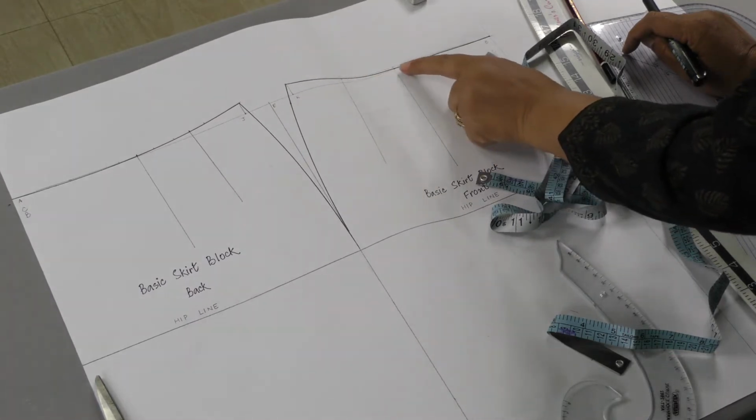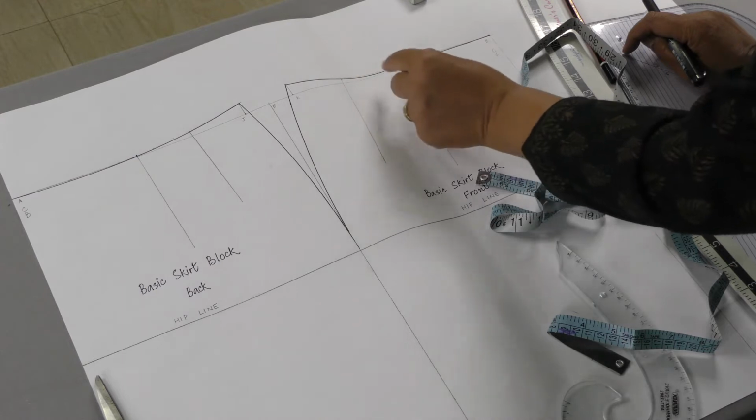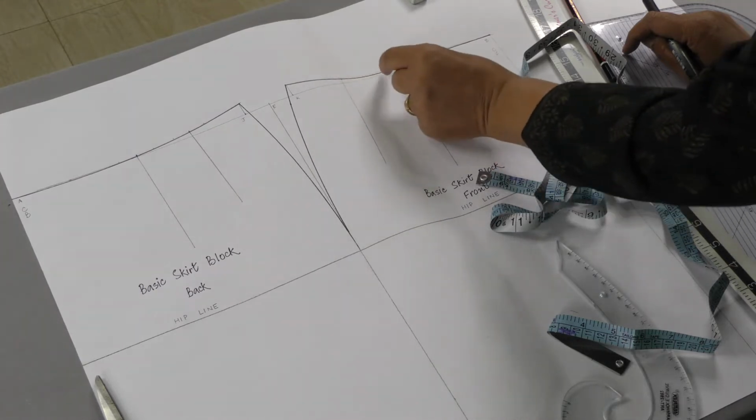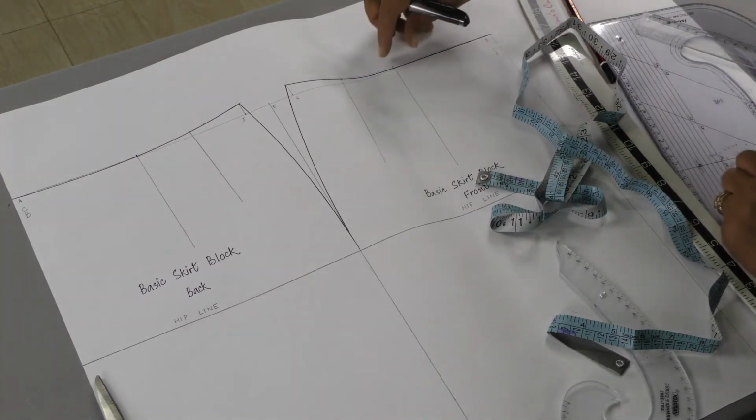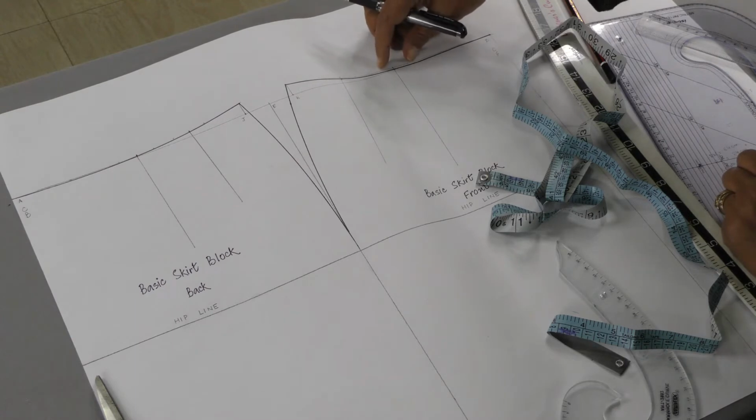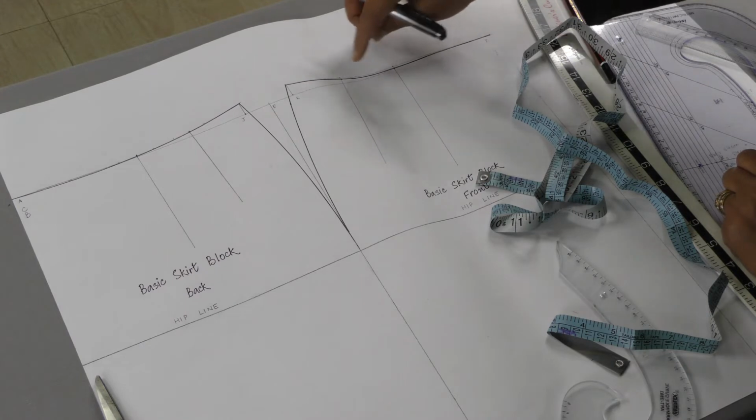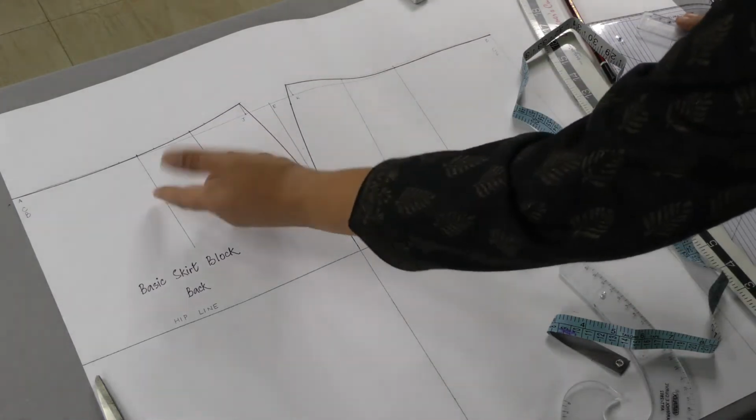So what we'll do is we will take 3.5 centimeters of darts. So we'll have 3.5 centimeters as the dart width for both the darts in front as well as back.